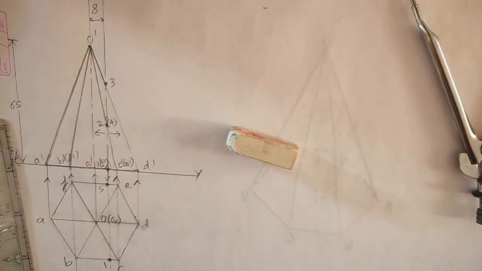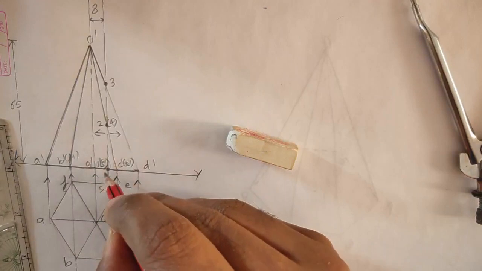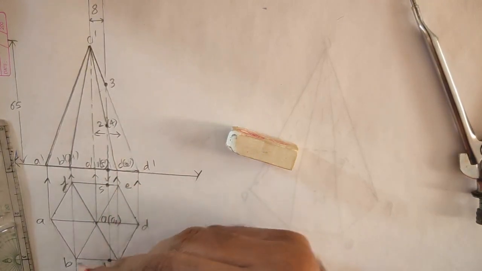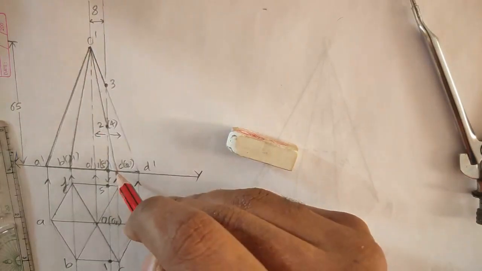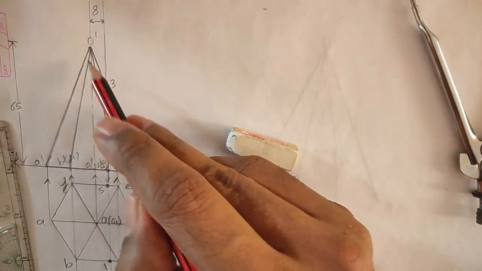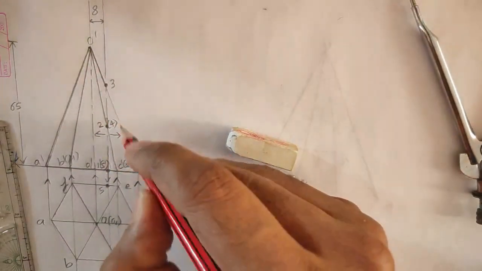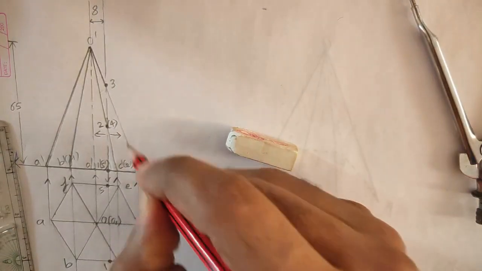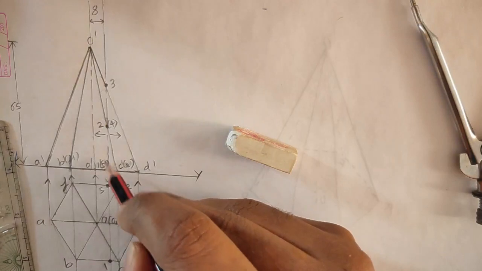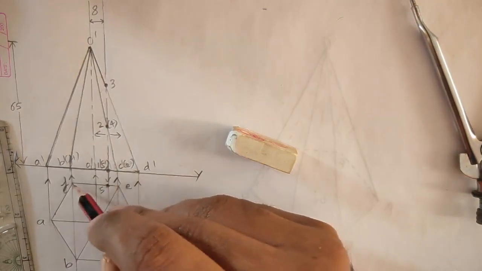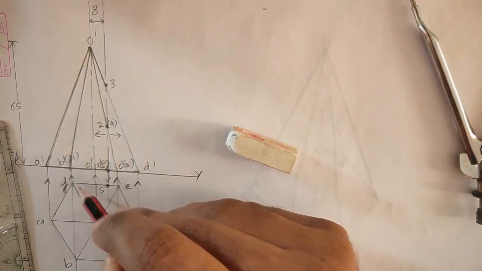Okay, so you have 5 intersection points: 1 with BC, 2 with OC, 3 with OD, 4 with OE, and 5 with EF.